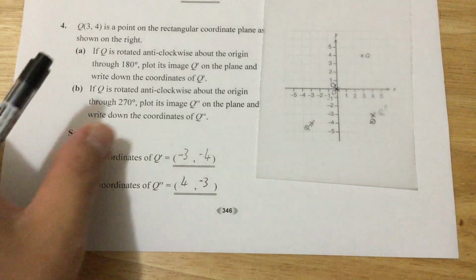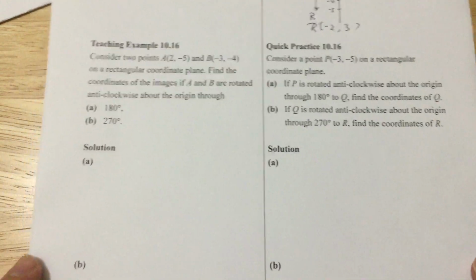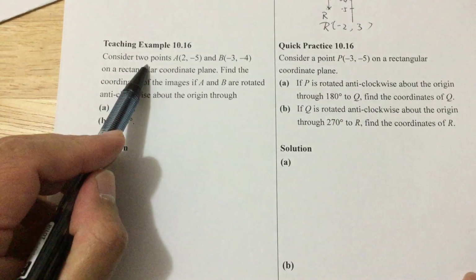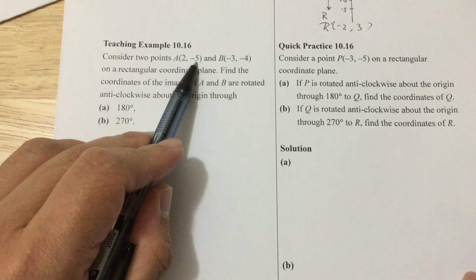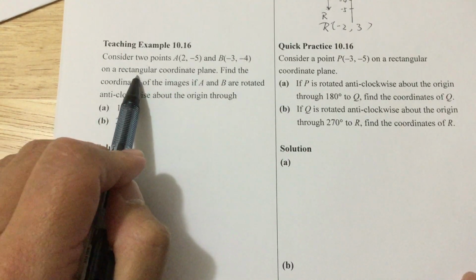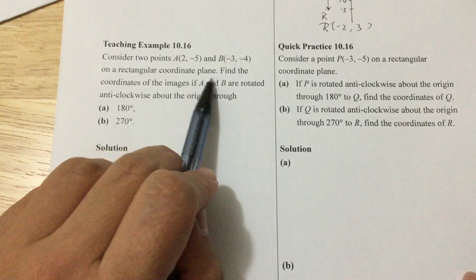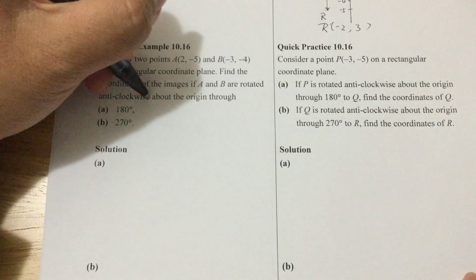Okay, now let's go to the last part, the last 2 questions. First of all, I will do the teaching example, and for you all, you are going to do the practice. First of all, we consider 2 points A (2, -5) and B (-3, -4) on a rectangular coordinate plane. Find the coordinate of the image if A, B are rotated anti-clockwise.